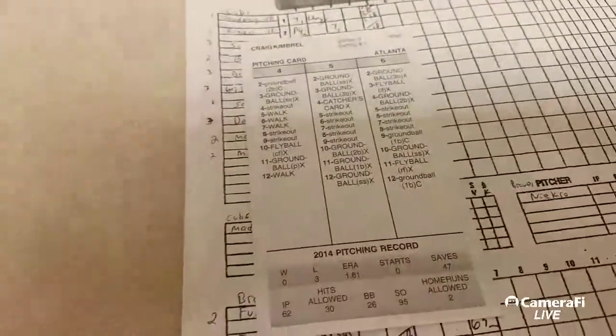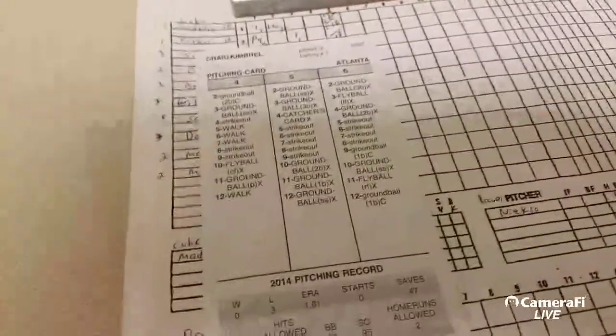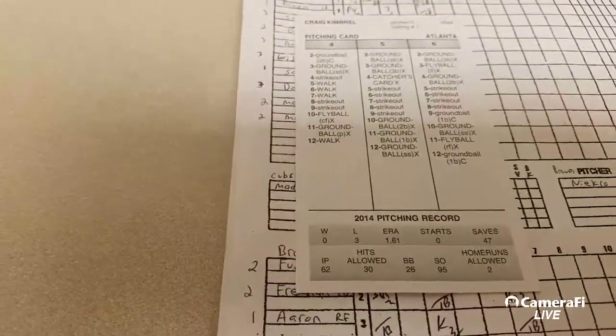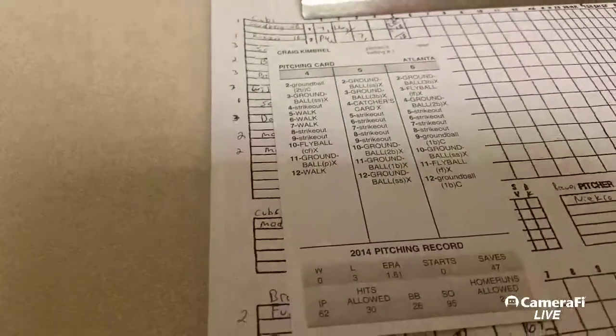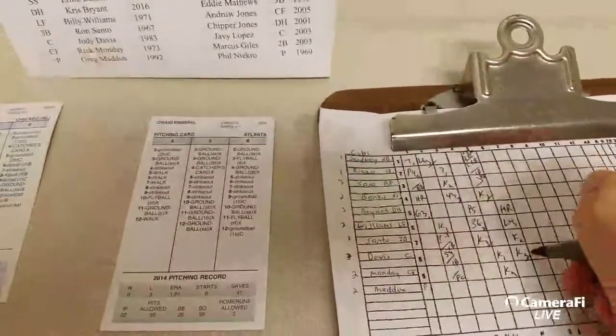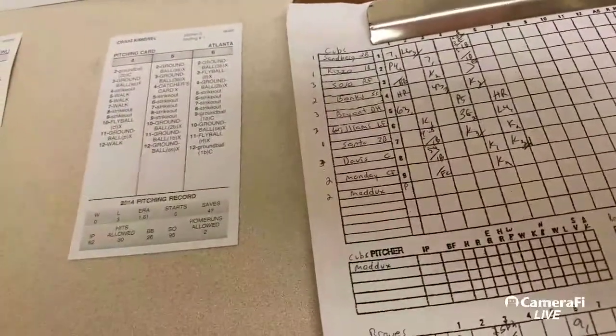So Craig Kimbrel is going to be in the ball game for the Braves in relief. I know he's normally a closer and whatnot, but you're down 4-0 in an elimination game. You can't give up any more runs, so they're going to go with the best they have. Craig Kimbrel. So Kimbrel is in for Niekro, and he will be starting out facing Rick Monday, the number 9 hitter. Then we go back to the top of the order for Ryne Sandberg.